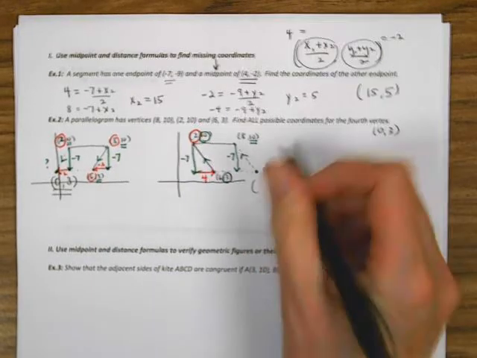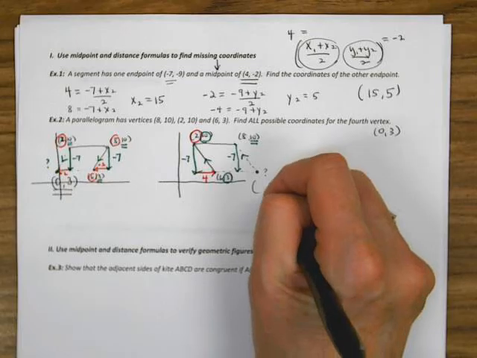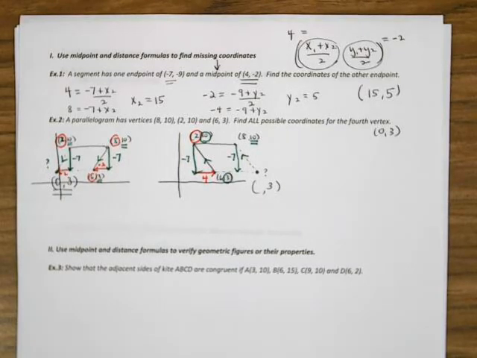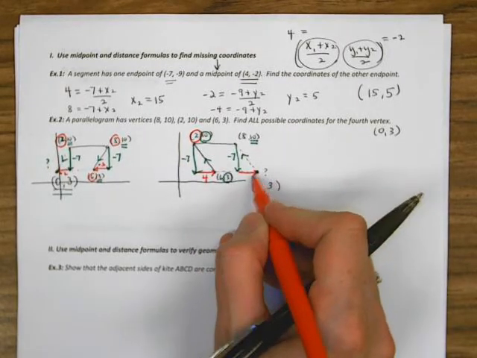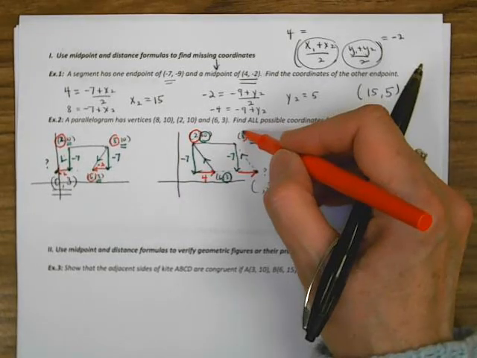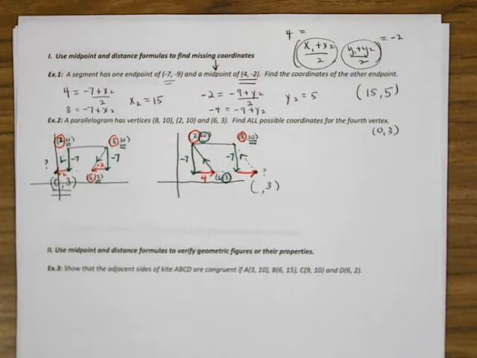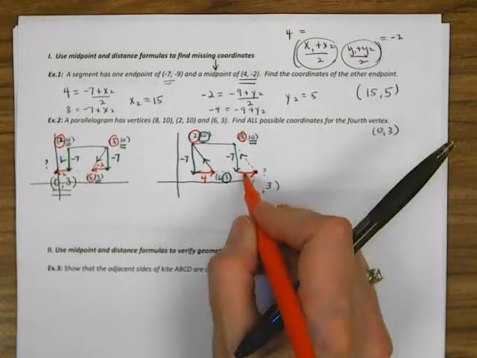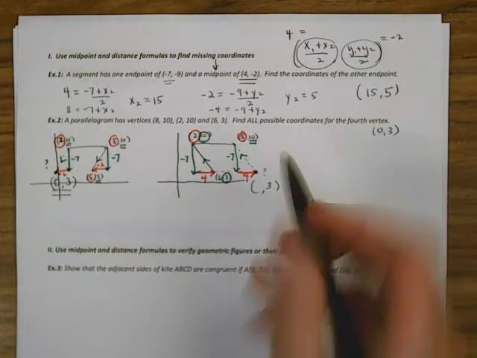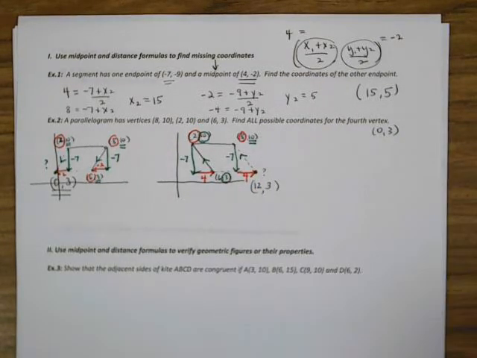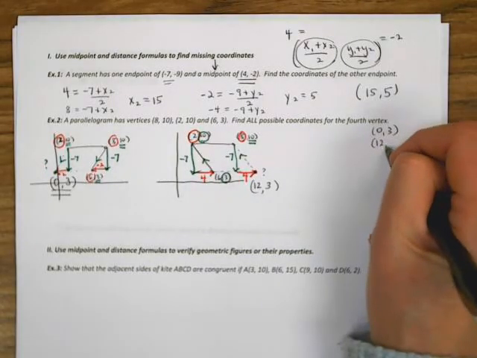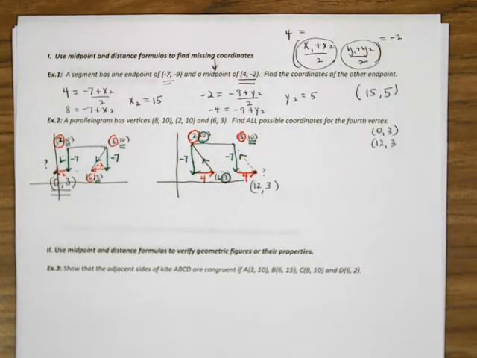So if I'm at 10 and I go down 7, that's a y value of 3. Then I have to go to the right 4. Remember, I was starting at 8. So if I'm at 8 and I go to the right 4, 8 plus 4 puts me at 12. So there's a second possibility, 12, 3.